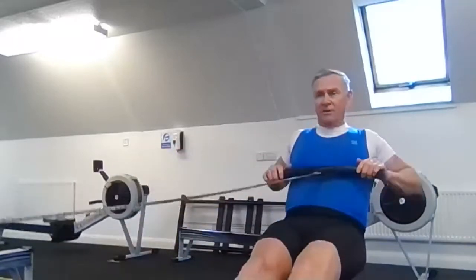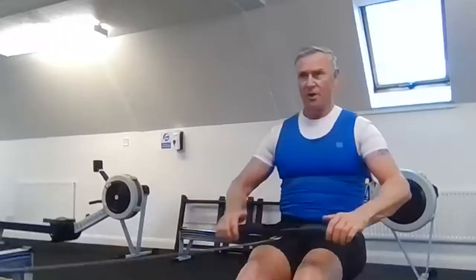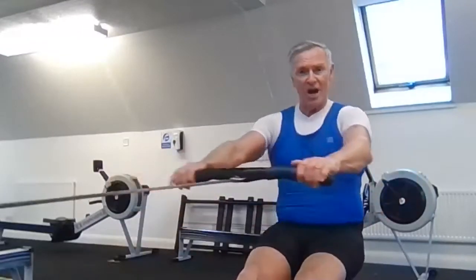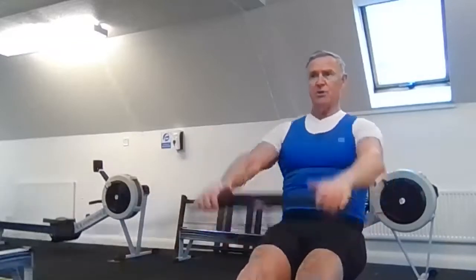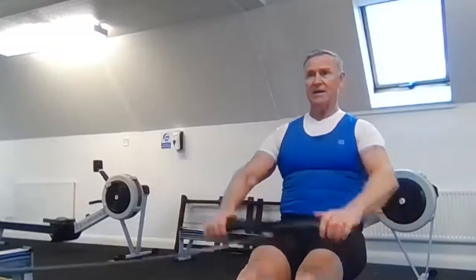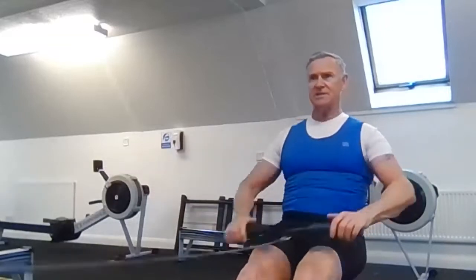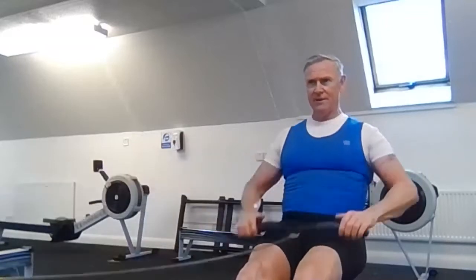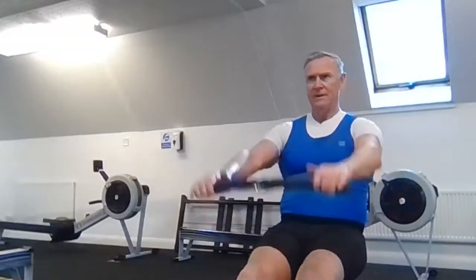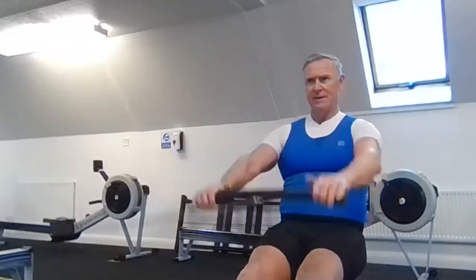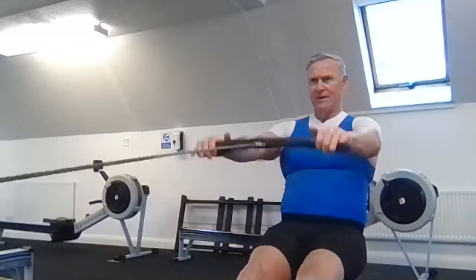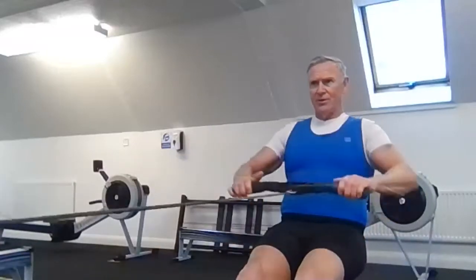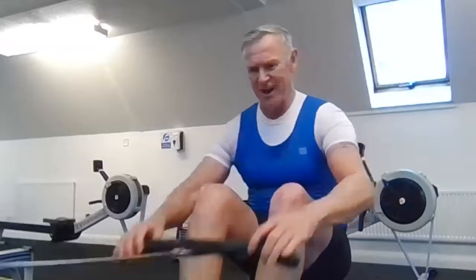Heart rate is dropping. Breathing pattern coming back to normal. Next stroke, arms only, go. So I keep that connection with my core. Slight lean back, drawing the hands into the base of the chest. And easy all crew, nice work.